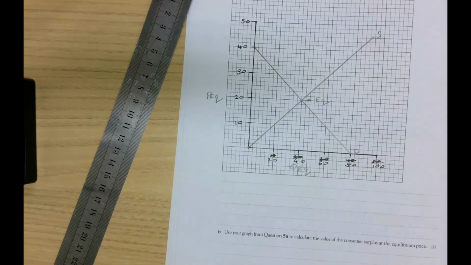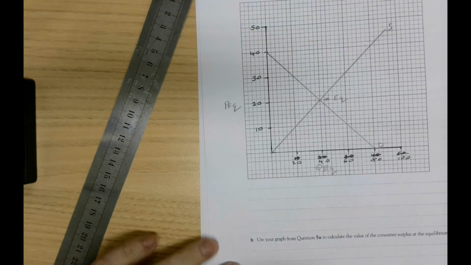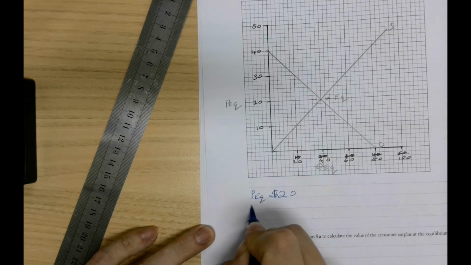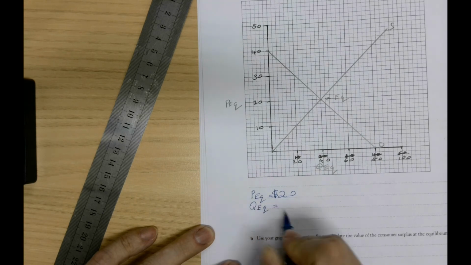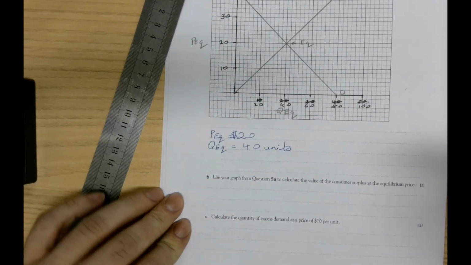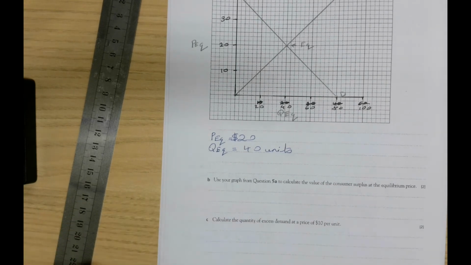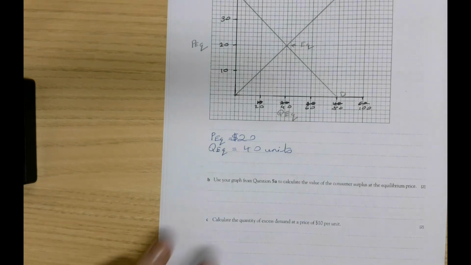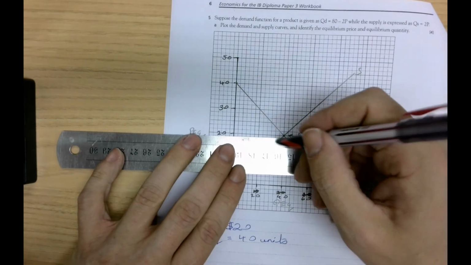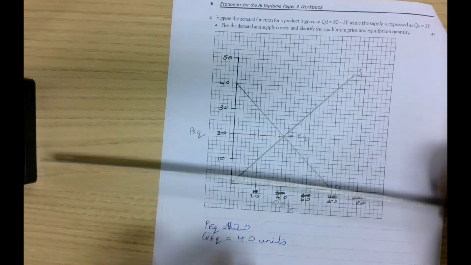And that's that. Now, plot the demand and identify the equilibrium price and equilibrium quantity. Okay, sure, we might as well write it down. PEQ equals $20, and then QEQ equals 40 units. Okay, use your graph from this question here to calculate the value of consumer surplus. Now, what consumer surplus is, listen very carefully, is the area below the demand curve and above the price. Okay, above the equilibrium price. So we have an equilibrium price of 20.